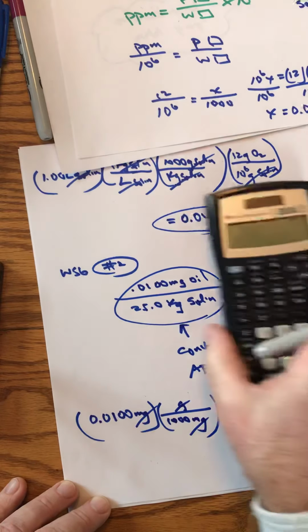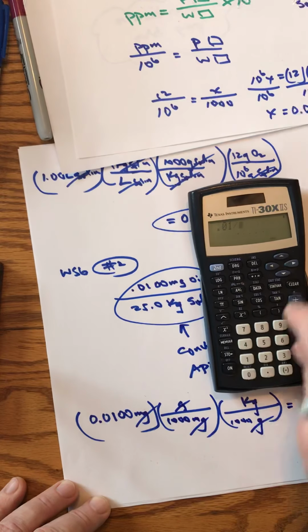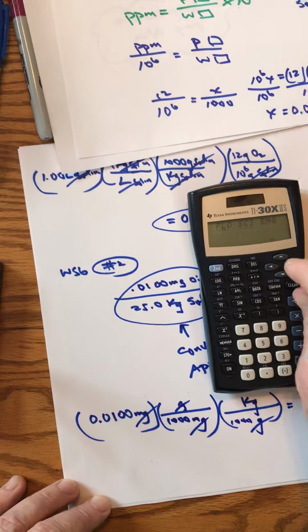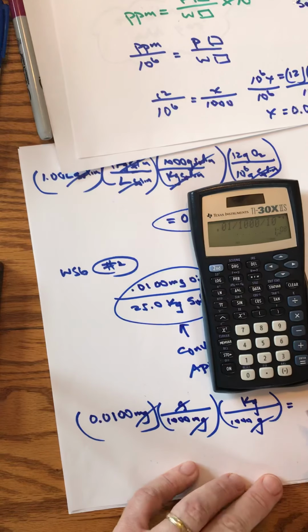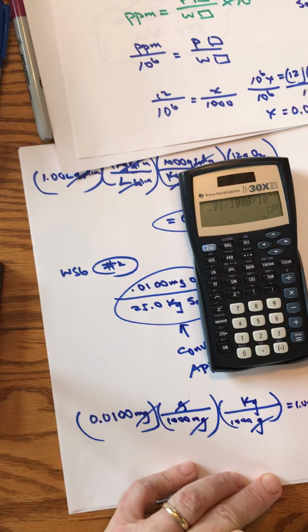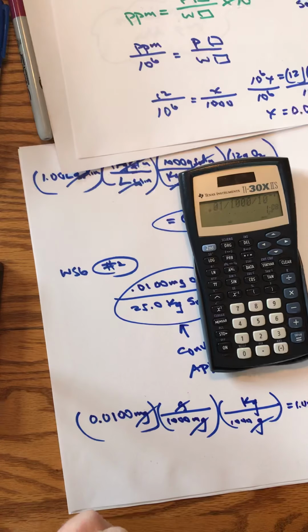So 0.01 divided by 1,000 divided by 1,000, and it's probably a good idea to go into scientific notation. That's going to be 1.00 times 10 to the -8th kilograms of the oil. That's tungsten you hear in the background. Tungsten!